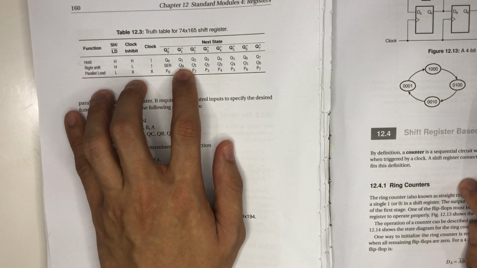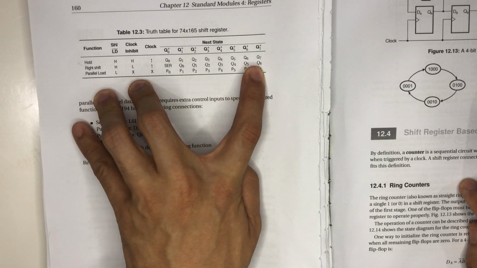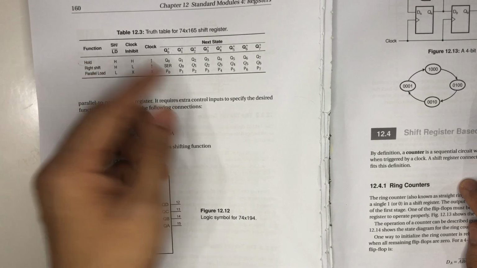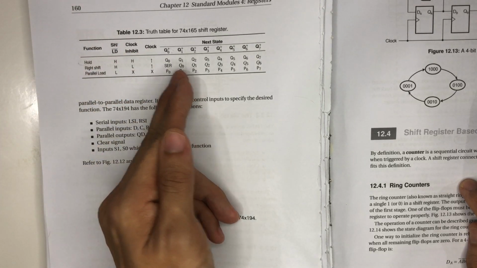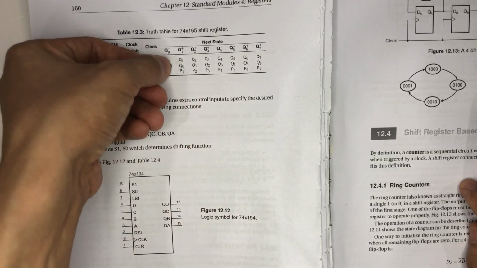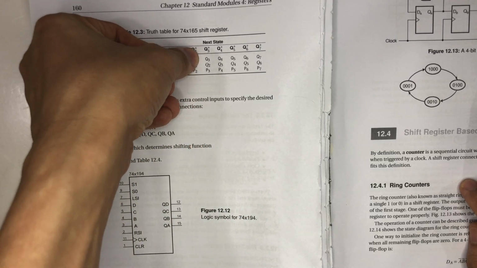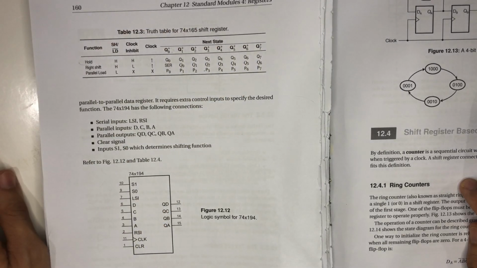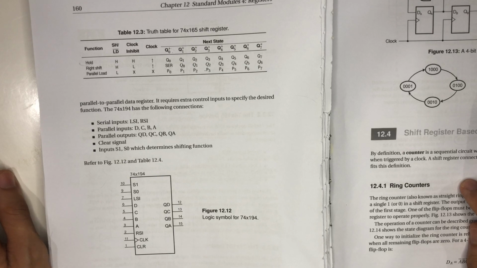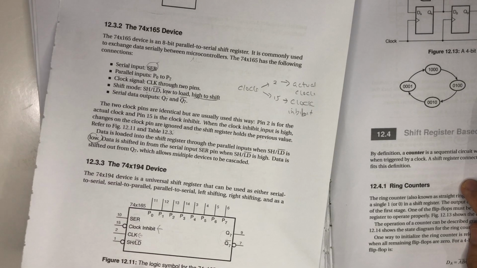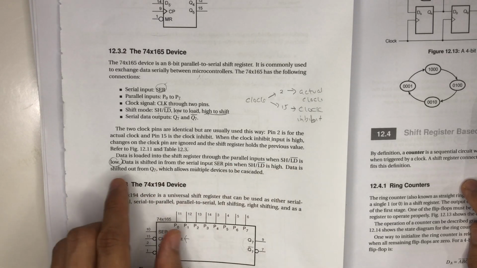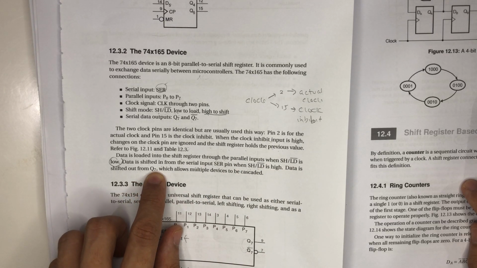However, at this stage, because it's shifted, you have the shifted Q0, Q1, Q2, Q3, Q4, Q5, Q6. It will be shifted. That's why it's named shift register. Data is shifted out from Q7, which allows multiple devices to be cascaded.